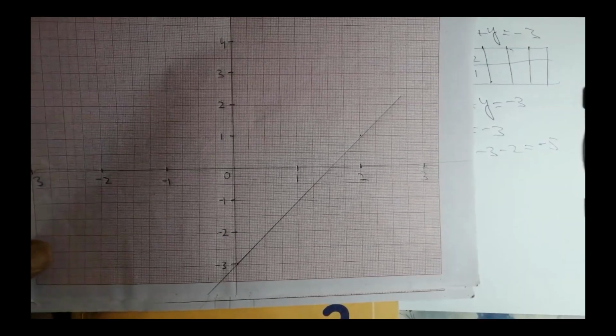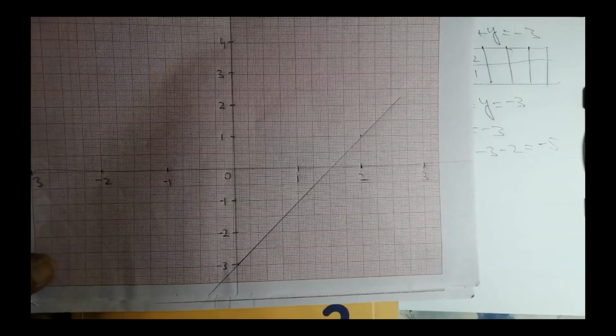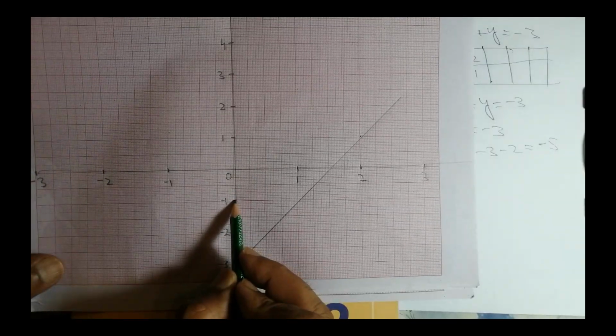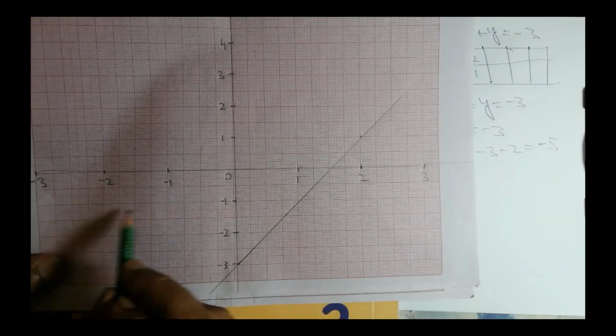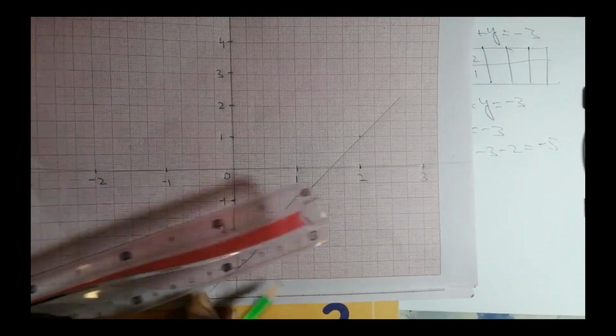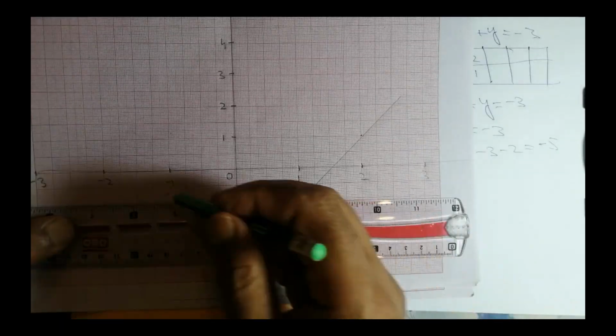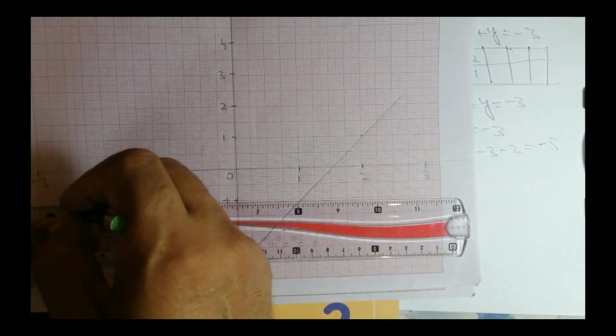Now in the next part, it is asked to draw the line y equal to minus 1. Any line like y equal to minus 1 will be parallel to the x-axis. So this is y equal to minus 1, this is the minus 1 point, so I draw the line.